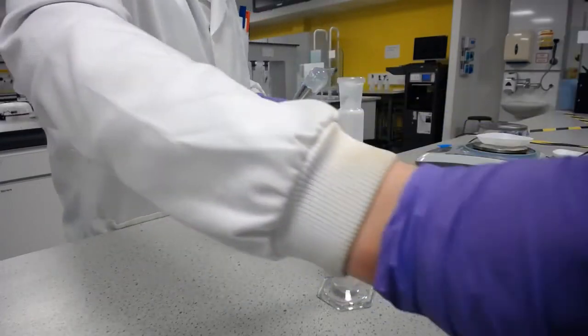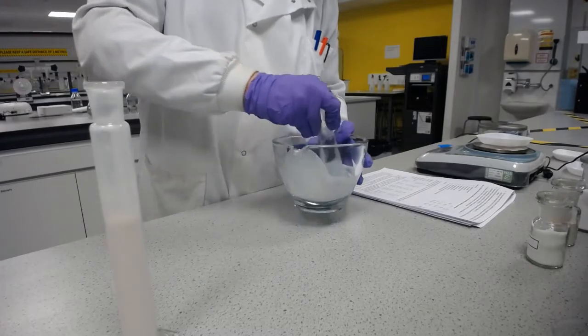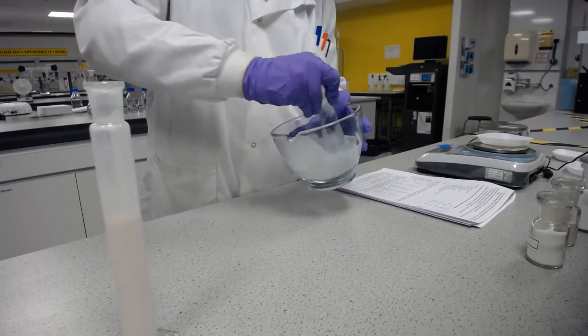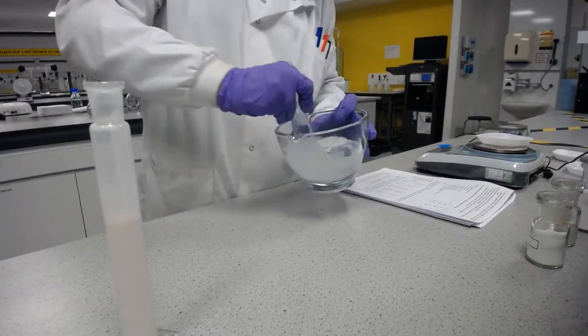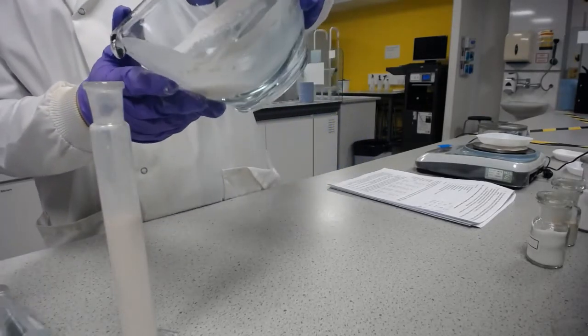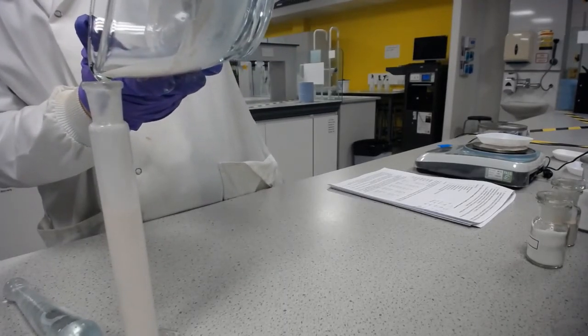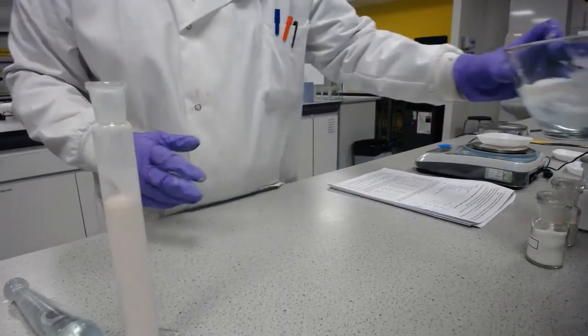And that's the last bit, which I can do my final rinse with. And I'll be up to 50 millilitres. There we go.